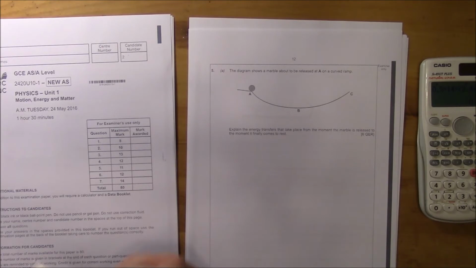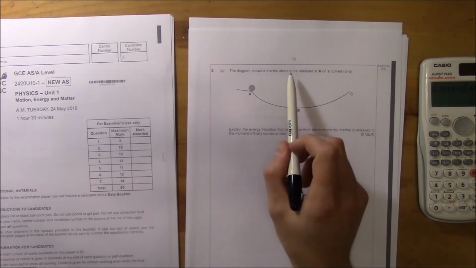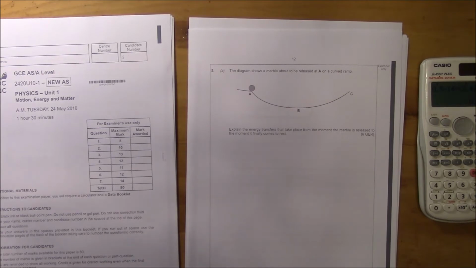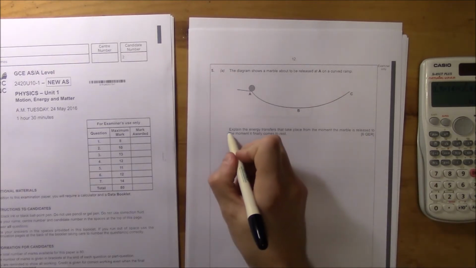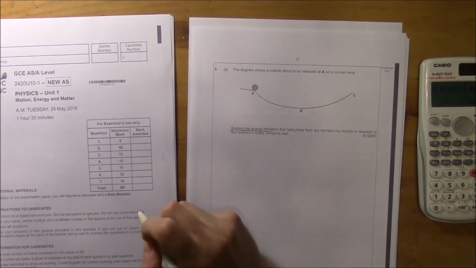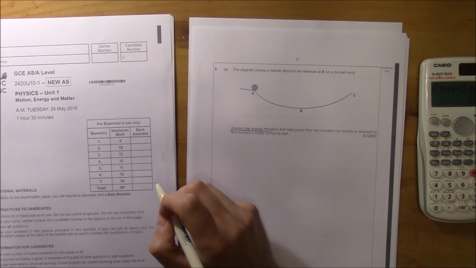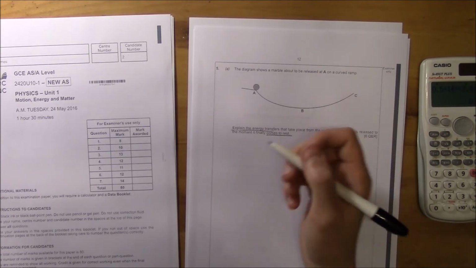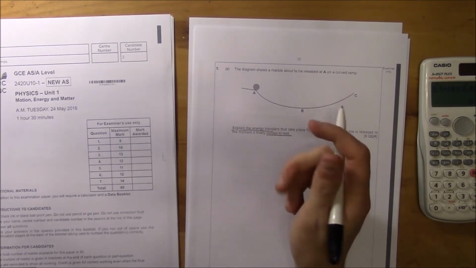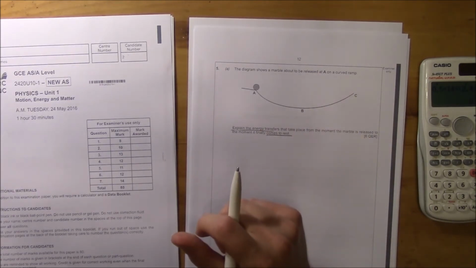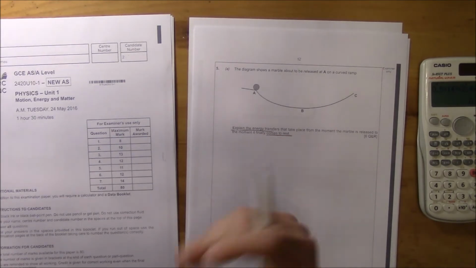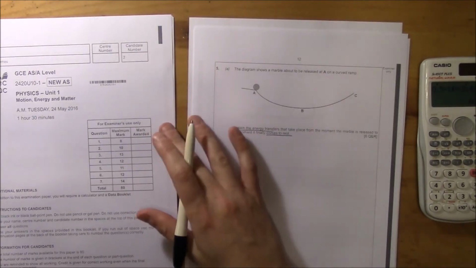They don't particularly give you much, but we have a marble released at A onto a curved ramp. The question asks us to explain the energy transfers that take place from the moment it's released to the moment it finally comes to rest. If it's released, we can assume there's zero kinetic energy to start off with. Imagine someone holding the ball in place and letting go.